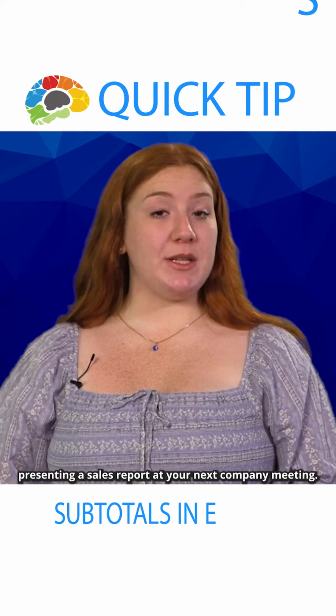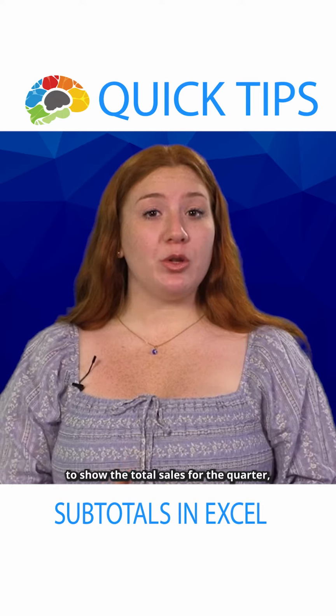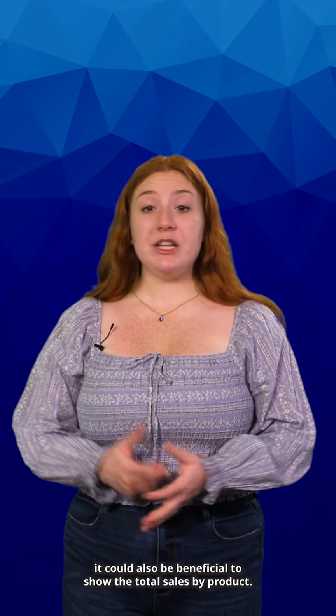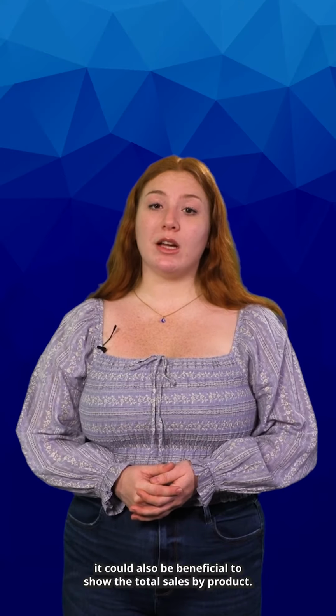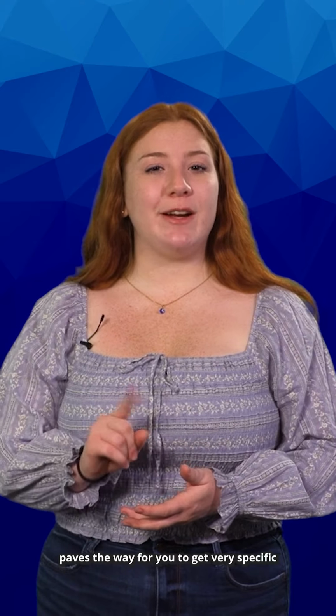Imagine you are in charge of presenting a sales report at your next company meeting. While you definitely want to show the total sales for the quarter, it could also be beneficial to show the total sales by product. Generating subtotals with an Excel spreadsheet paves the way for you to get very specific about the data you collect. Let's dive in.